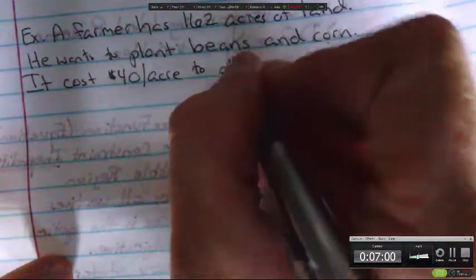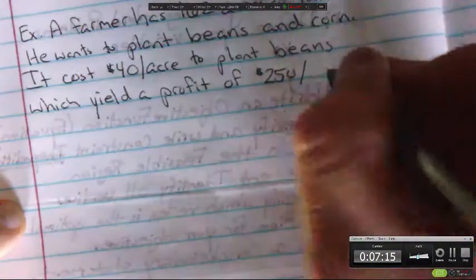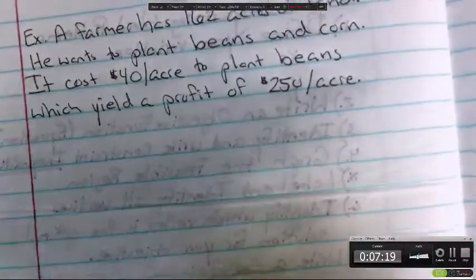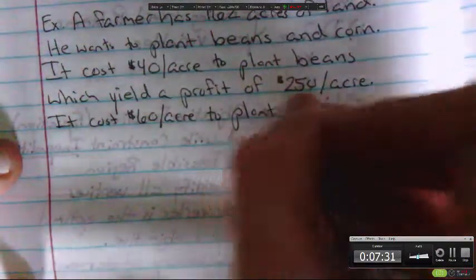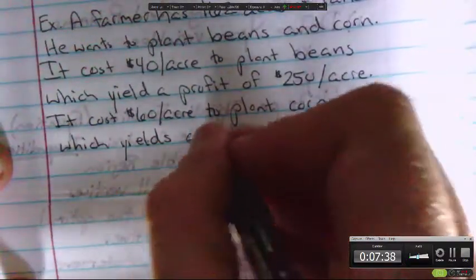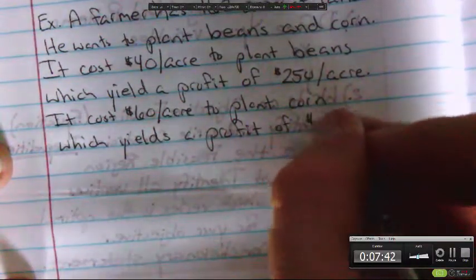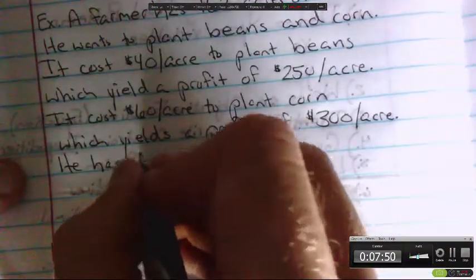It costs $40 per acre to plant beans, which yields a profit of $250 per acre. It costs $60 per acre to plant corn, which yields a profit of $300 per acre. He has $8,600 to spend.